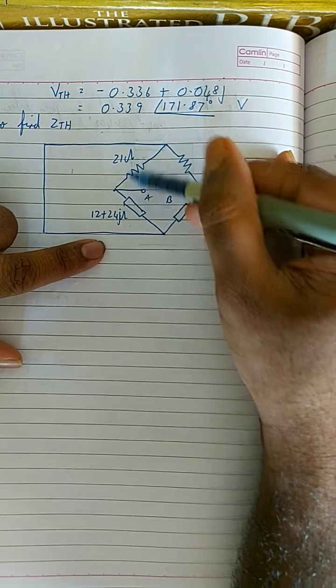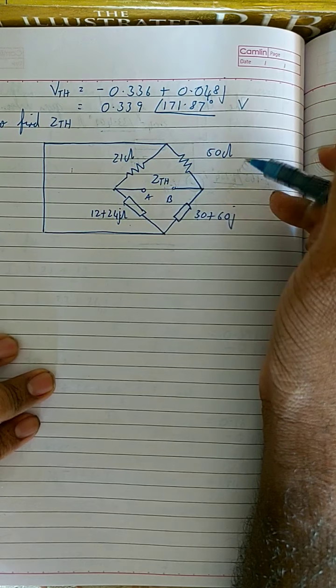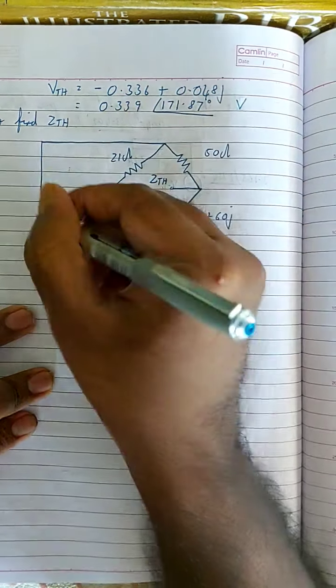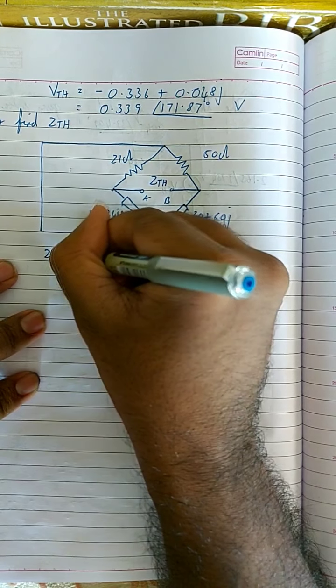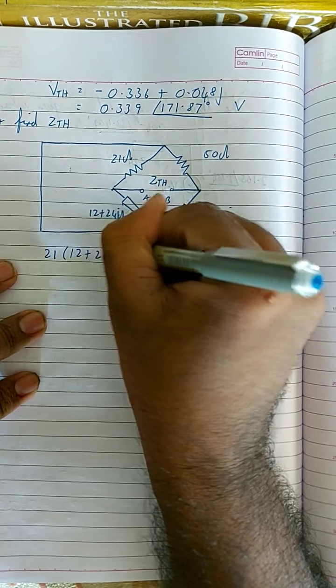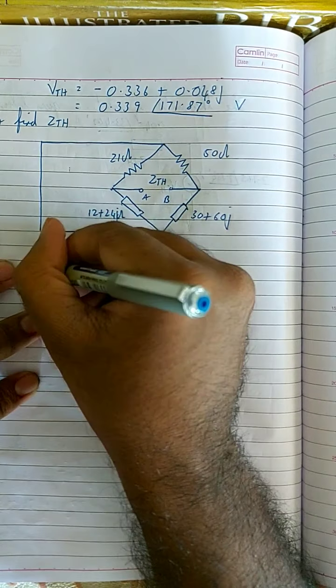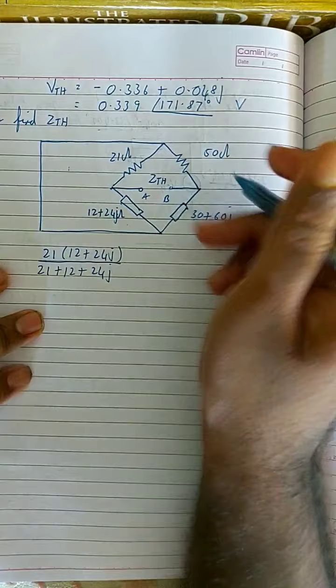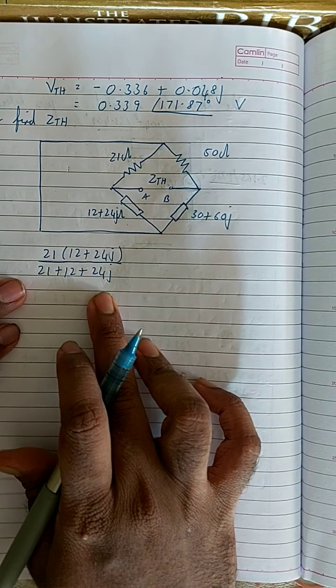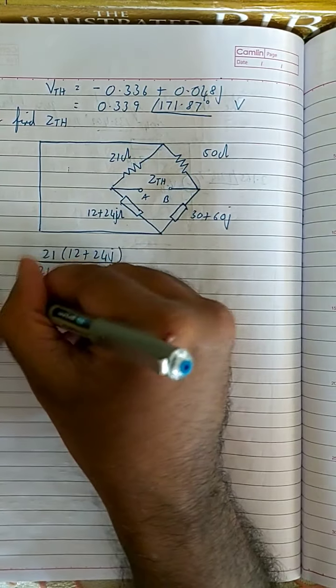So these two elements are parallel to each other, which means the value is 21 into 12 plus 24J by 21 plus 12 plus 24J.